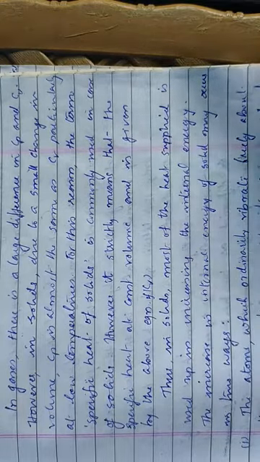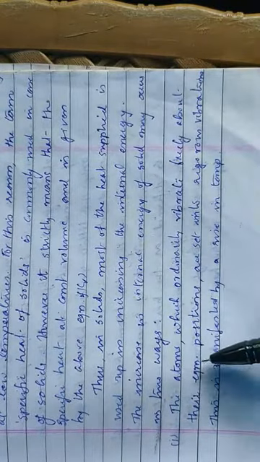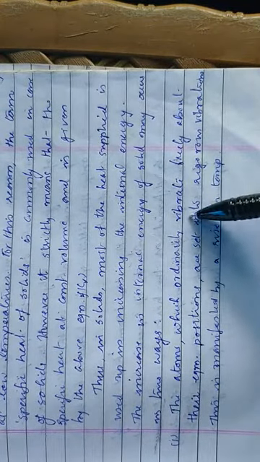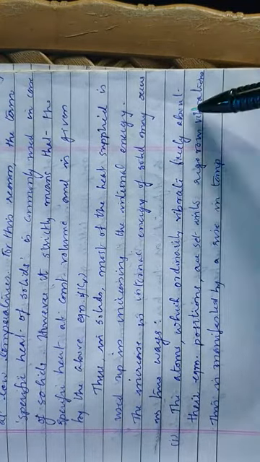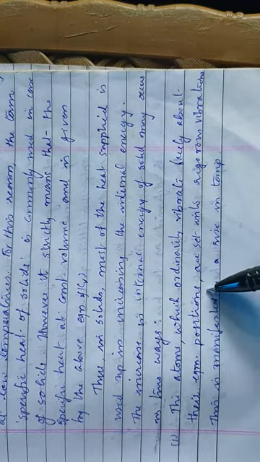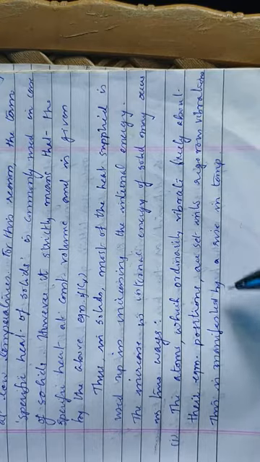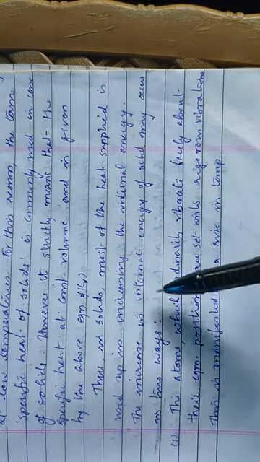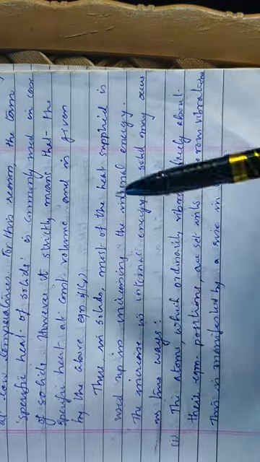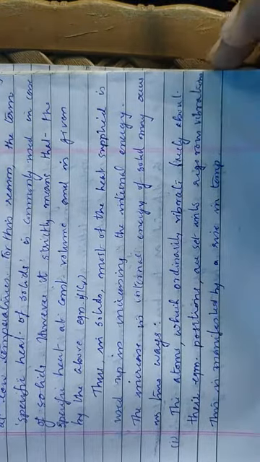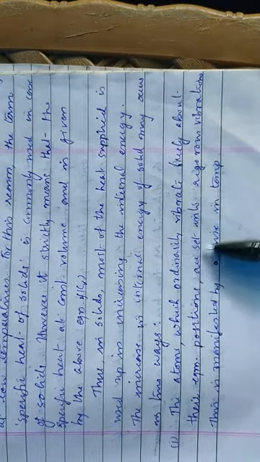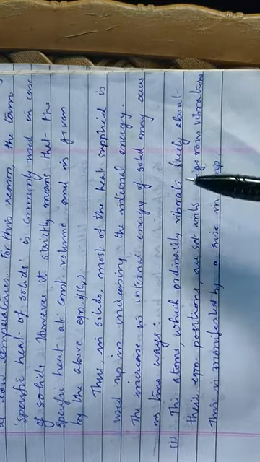The increase in internal energy of the solid may occur in two ways. The first one is that the atoms, which ordinarily vibrate freely about their equilibrium positions, are set into rigorous vibration. This is manifested by a rise in temperature. So the increase in internal energy of this solid system can be manifested in two ways.